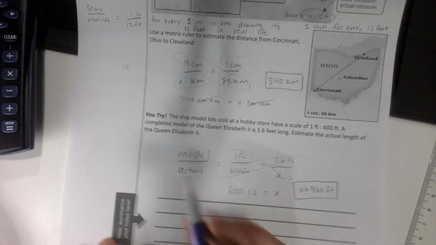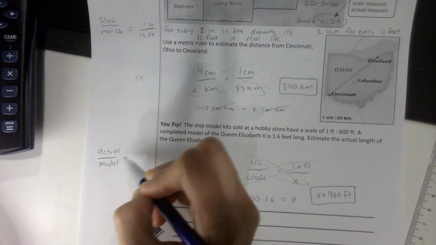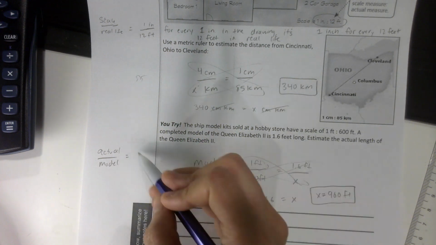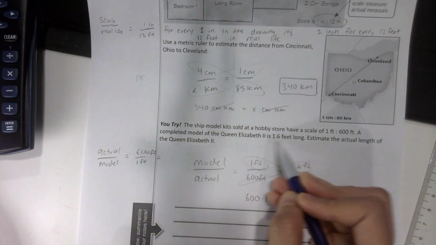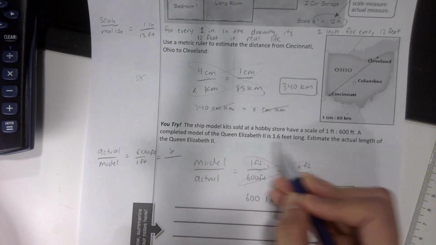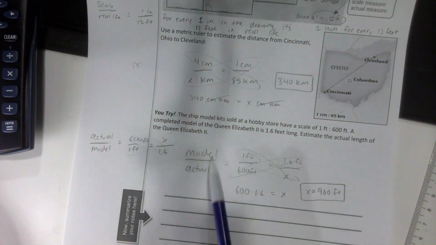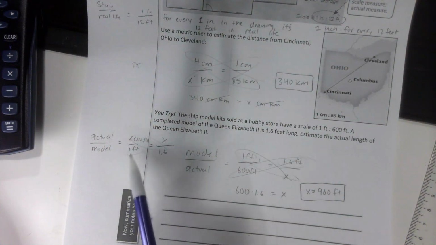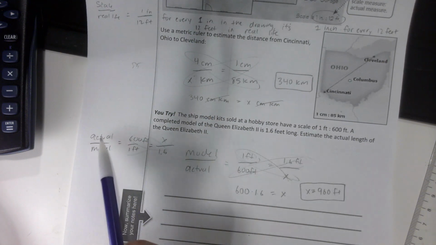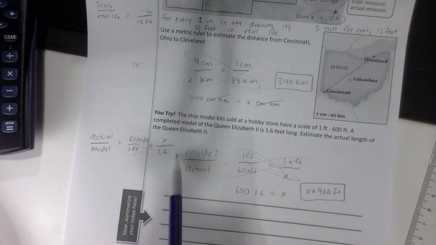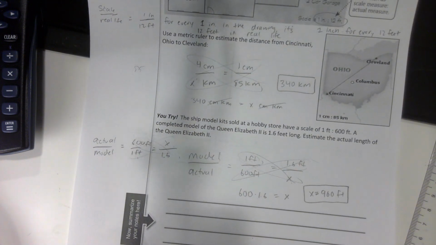And you could switch it. You could actually have done actual over model, right? So we have 600 over 1 foot, and then our actual, we don't know, 1.6. If we cross multiplied, we would have gotten the same. So it doesn't matter which one goes on top, it just matters that you keep it the same, right? The top is always model and the bottom is always actual, or the top is always actual and the bottom is always model. So go through, do these practice problems, and check your answers.